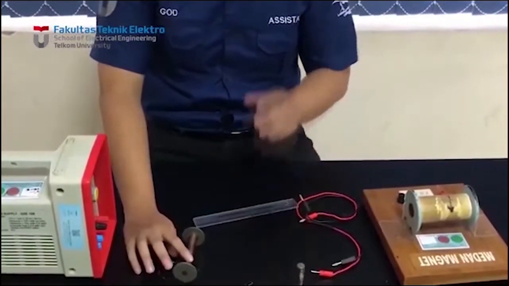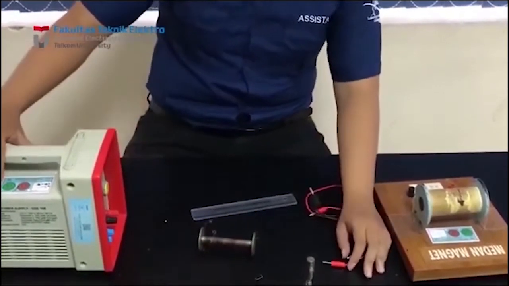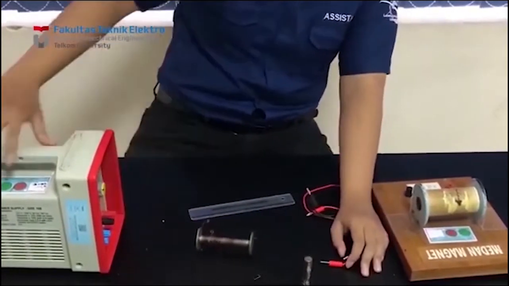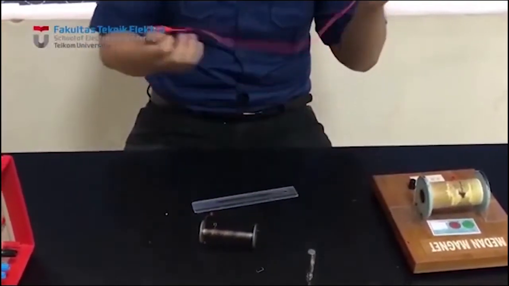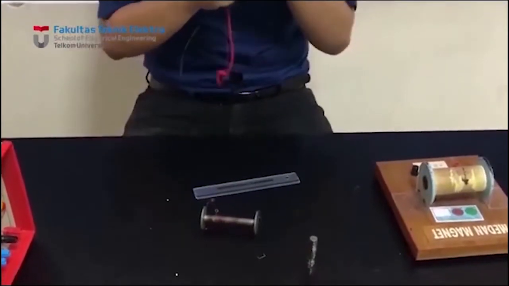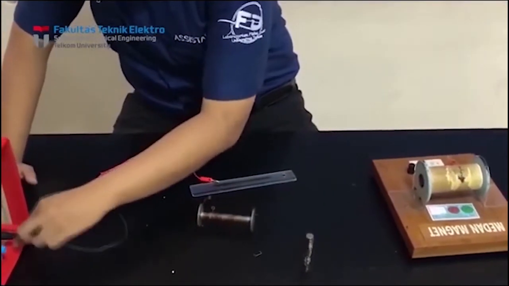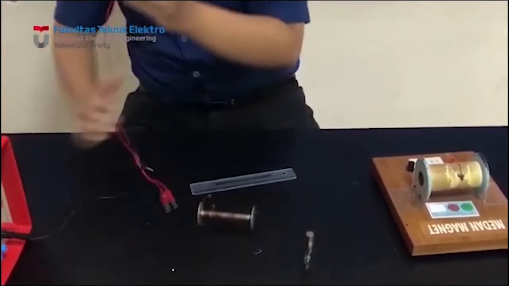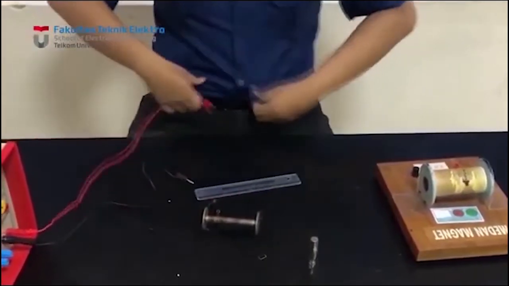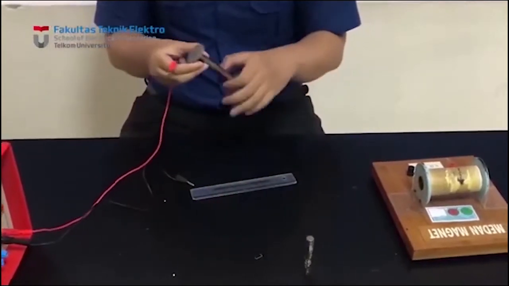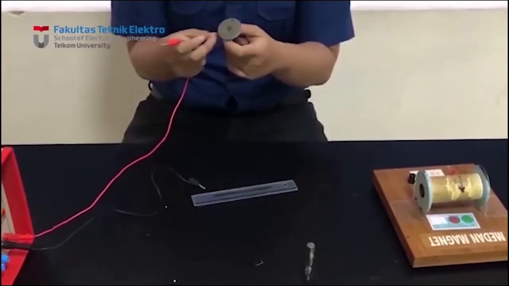Okay, we will use the power supply. First, we will use the DC output. Okay, the next is we will connect the coil to the DC output by using jumper. For the first, we use the 10 turn coil.